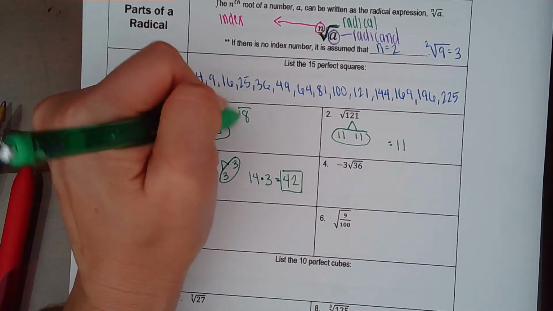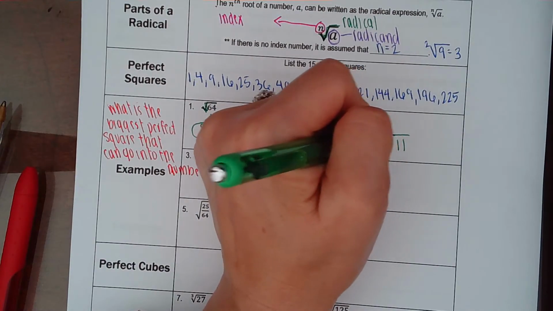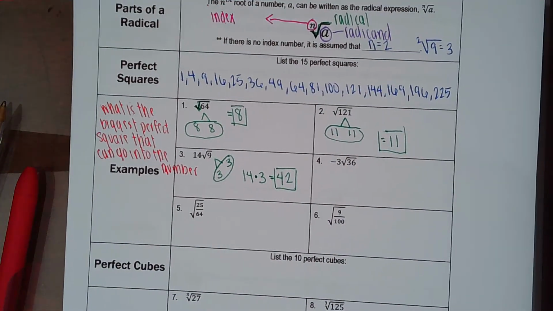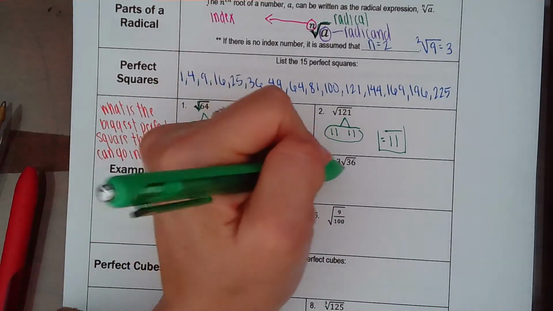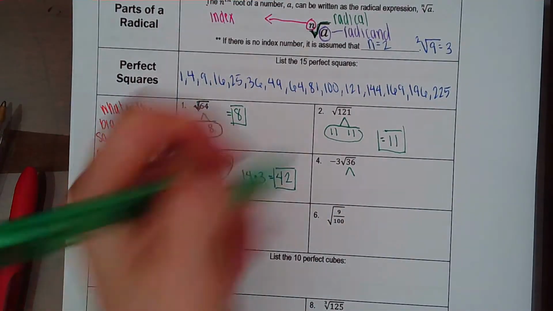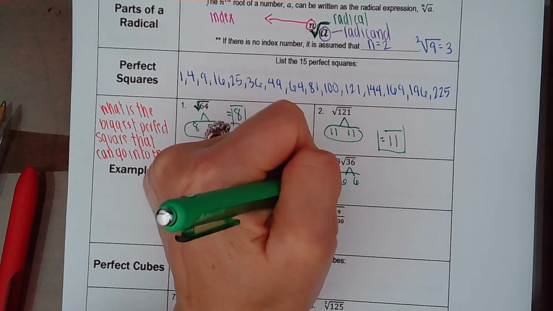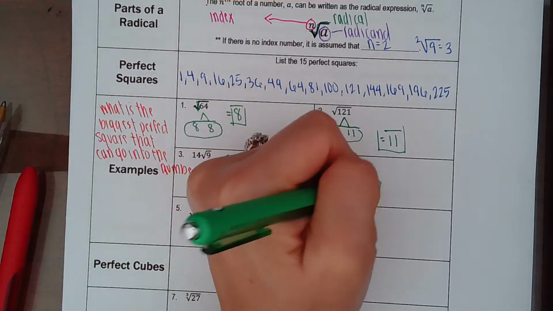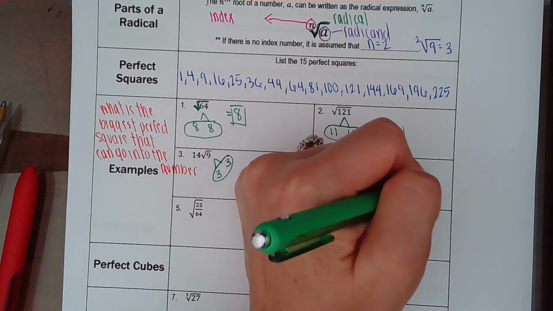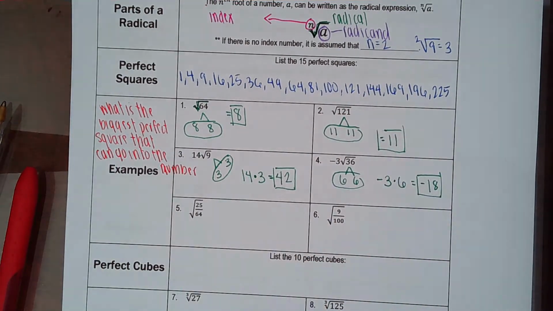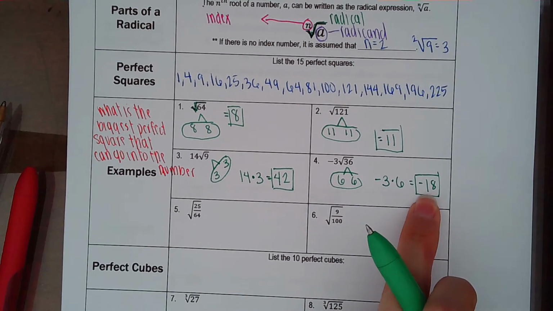Whoops, I'm forgetting to box all my answers. Let's try to make it a little bit easier for you guys. Okay, same thing here. We're just going to ignore that negative 3 for now. We're going to take the square root of 36, which is a 6 and a 6, perfect square. So now we're going to think, negative 3 times 6, that would give me negative 18. And that's my answer.